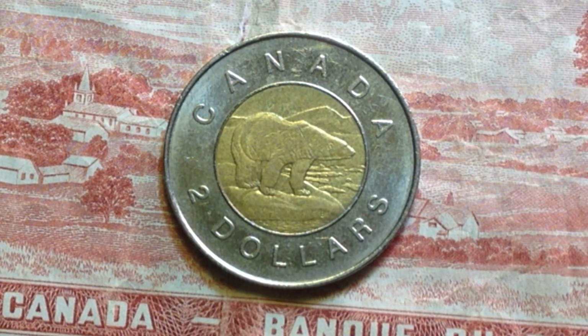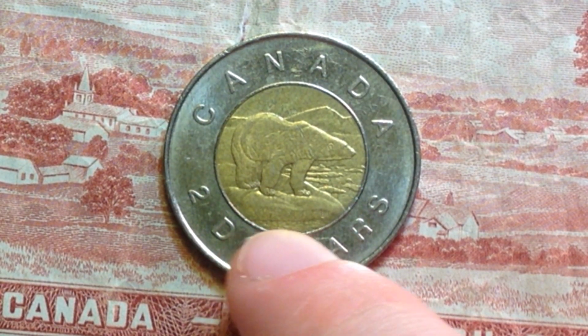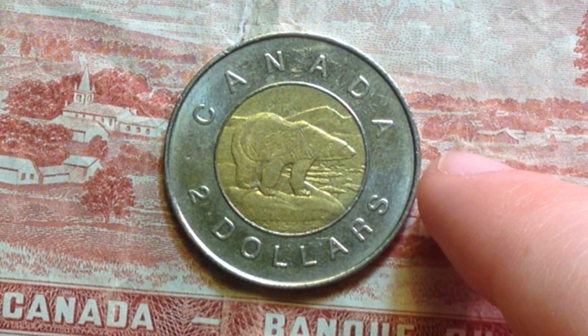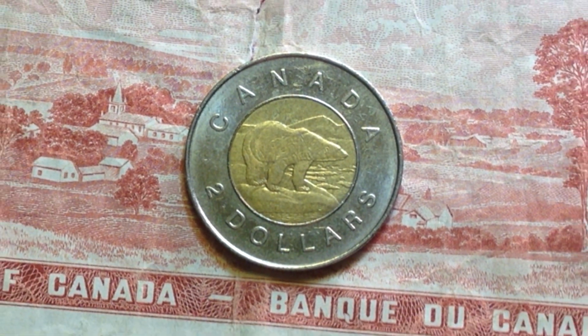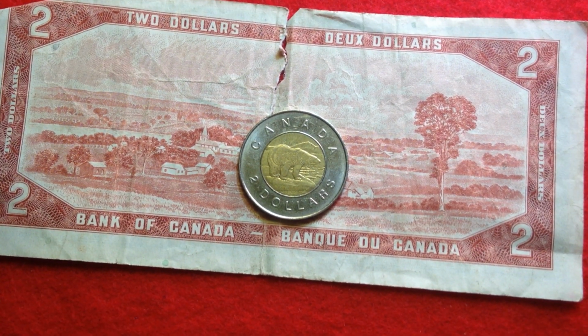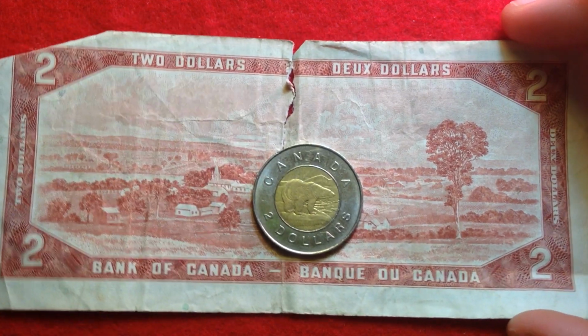So we flipped it over. On the reverse side is the polar bear. It's along an edge of ice. And it's surrounded with the face value, which is $2, and then Canada up at the top right there. All right, and we are zooming out.